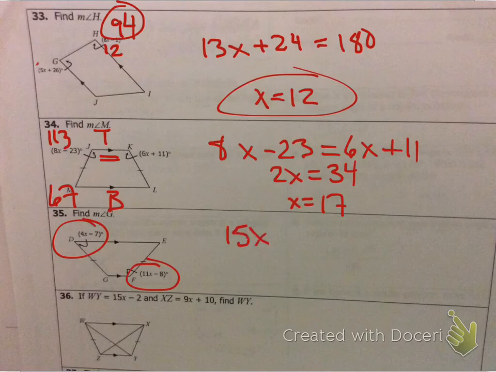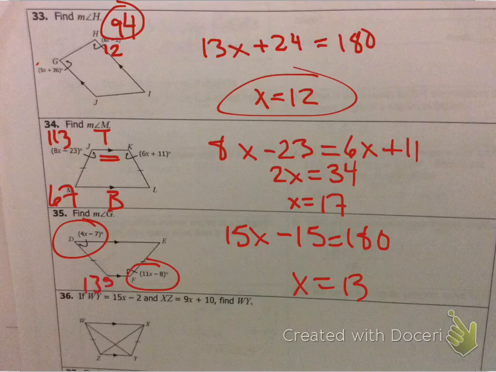That's probably what I would do. Minus 15 equals 180. And thus you would have, let's see here, add 15, divide, you get 195, and you should get x equals 13. Okay, find angle G. If you put 13 in there, you get 143 minus 8, and you should get 135. So again, this is 135 degrees. That's probably as far as I would go with that.